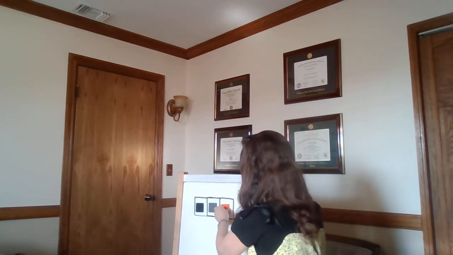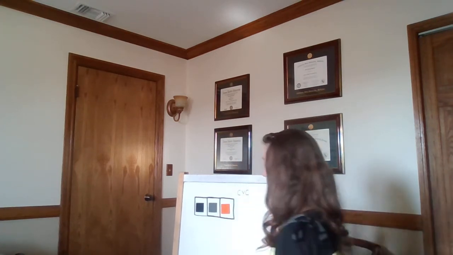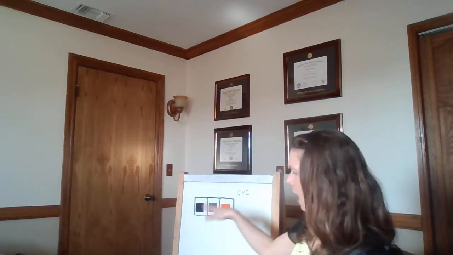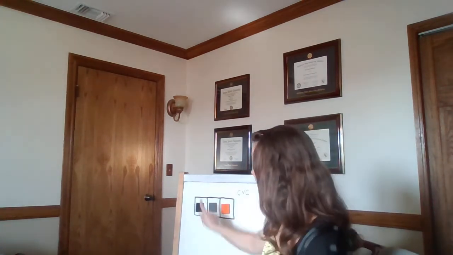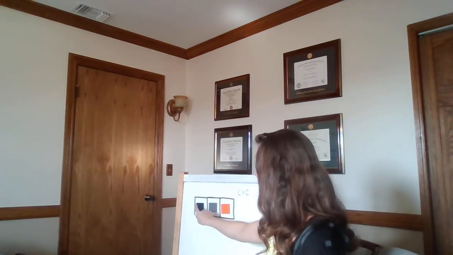And moving these around really helps the child make the connection. They're moving as they're saying it, and that just gives extra support to their learning. And then you can go back and touch each box. Map. What word do I have? Map.